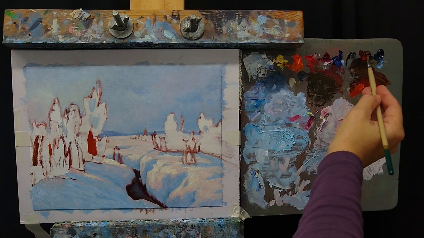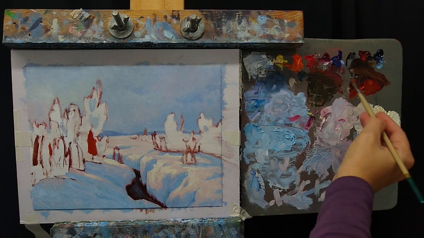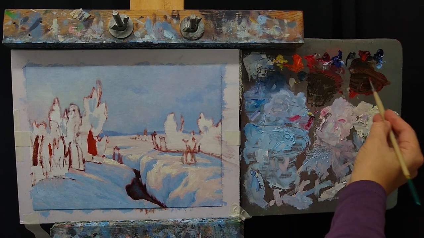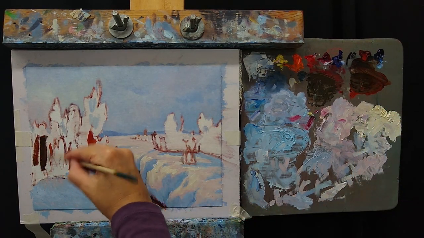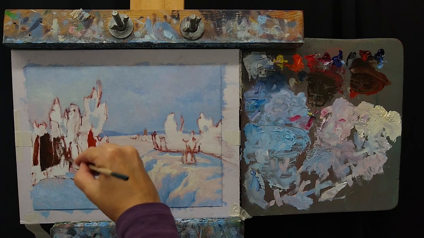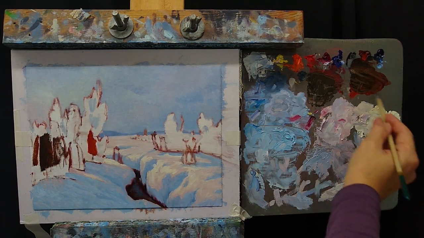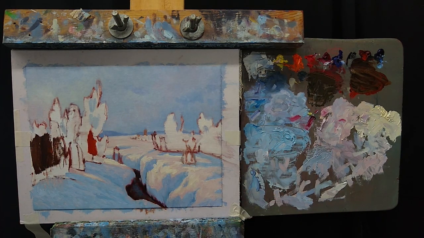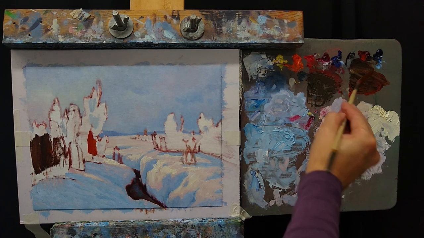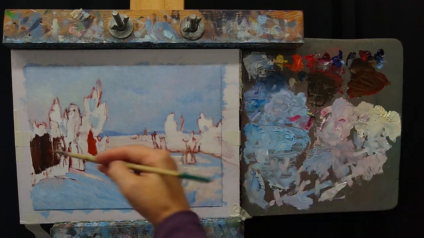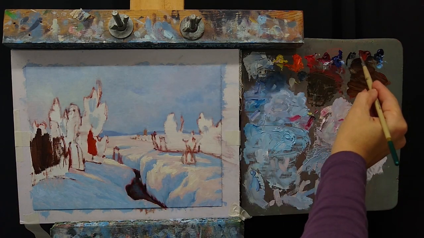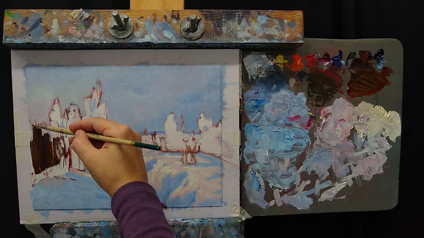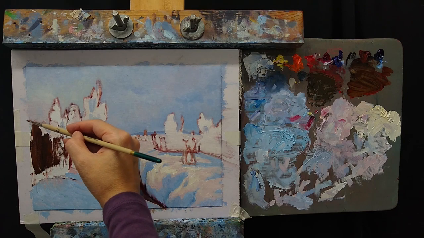The rest of them I'm adding a little bit of ultramarine blue to make it darker and a little bit cooler. I'm applying the paint thinly because this is a first layer, and I'm also adding a little bit of solvent, and I will have a little bit heavier layers in the subsequent layers. I'm gonna go a little bit heavier.